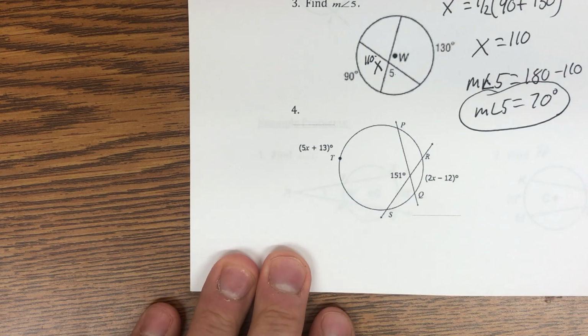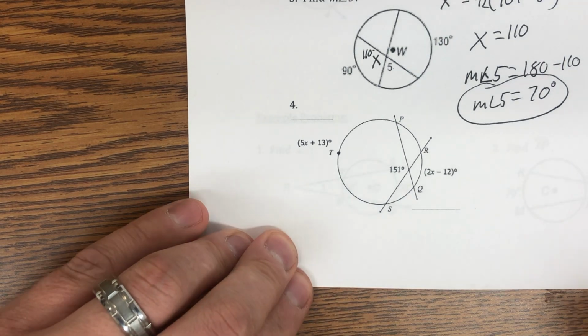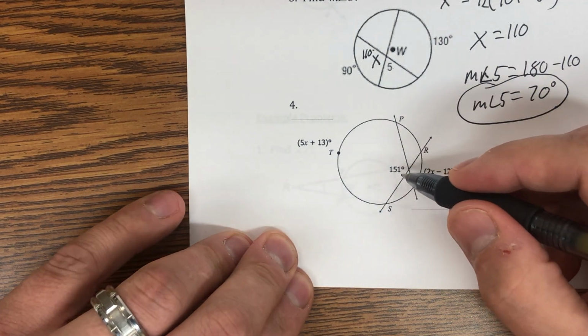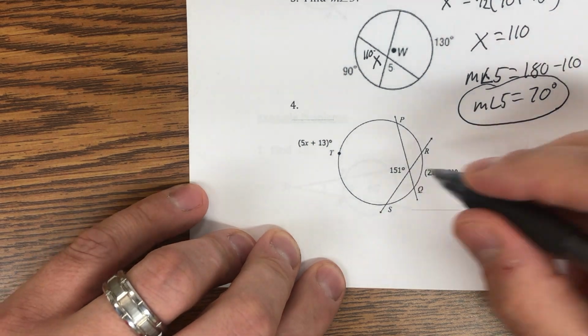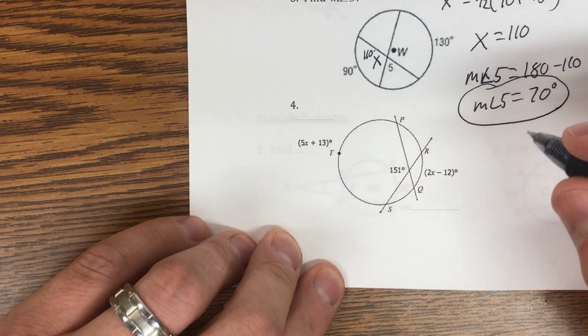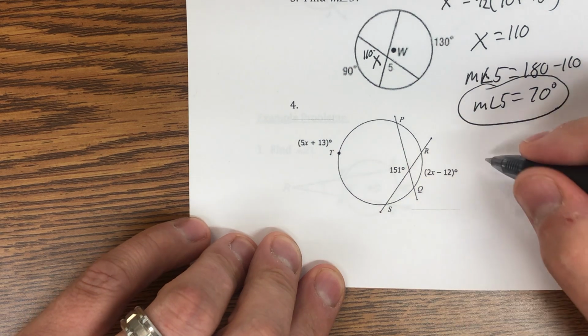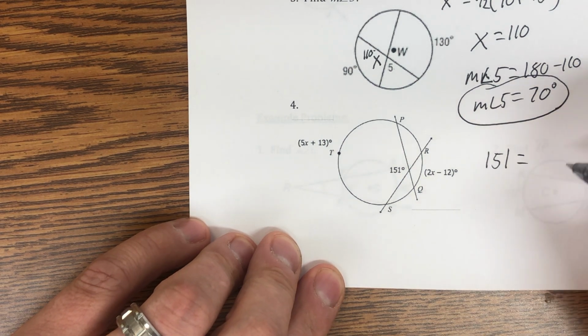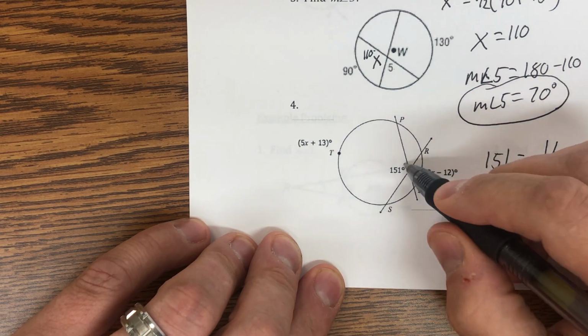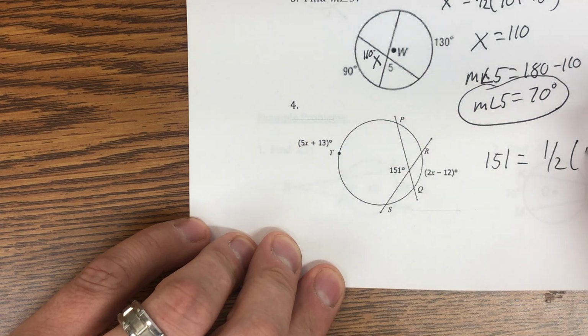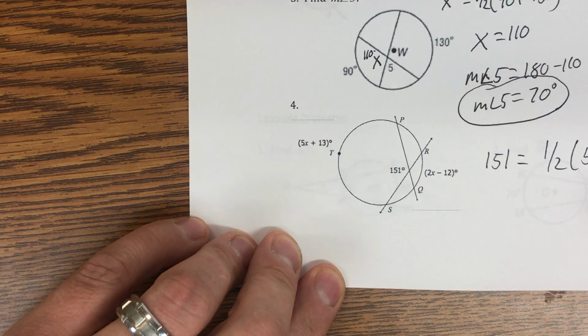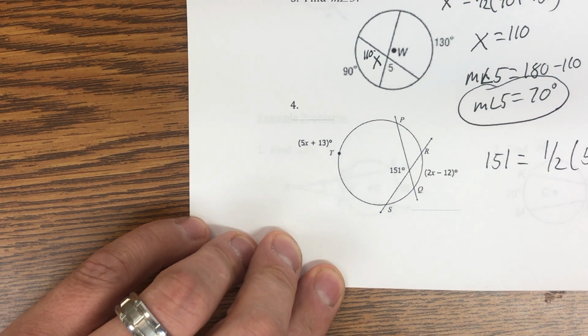Okay, last one. A little bit tougher on this one because we have more variables. Again, angle inside is 151. Have to use the sum. Angle inside, use the sum. You'll see that when the angle's outside, it's going to be different. So 151 equals 1/2 intercepted arc, 5x plus 13, plus its vertical angle's intercepted arc, which is 2x minus 12.